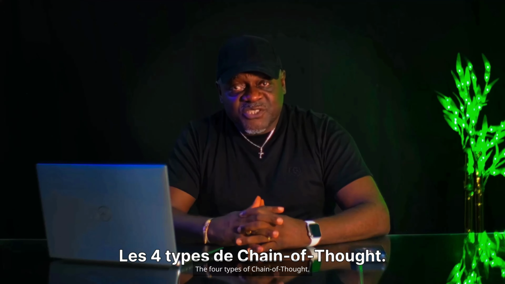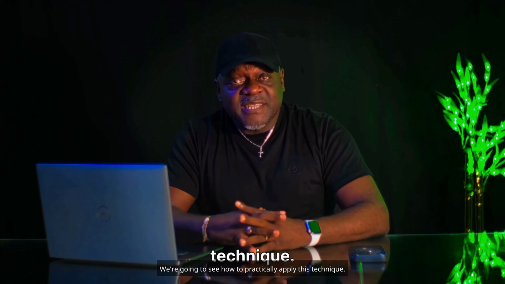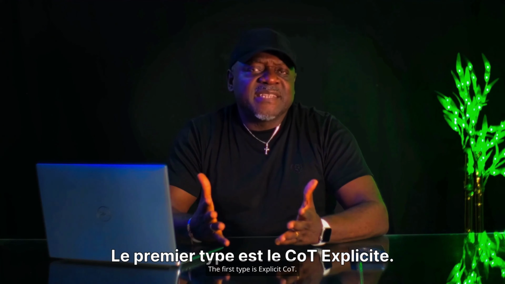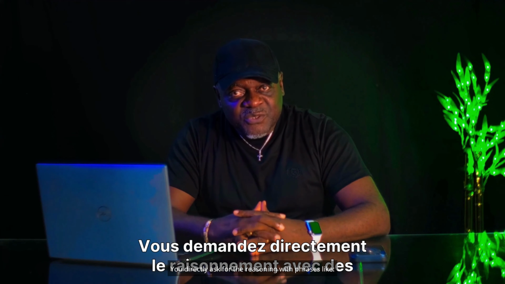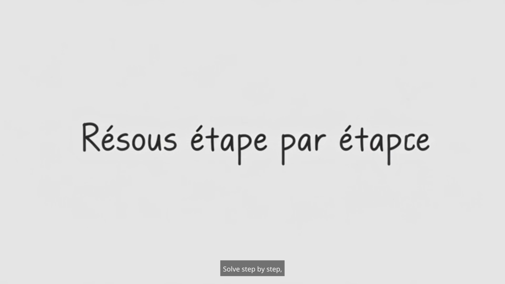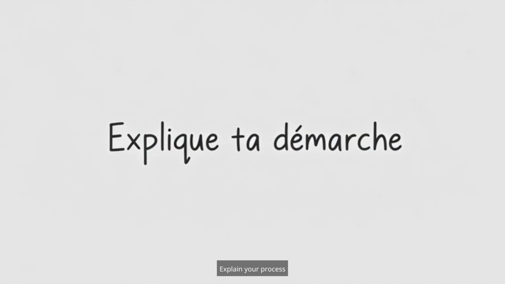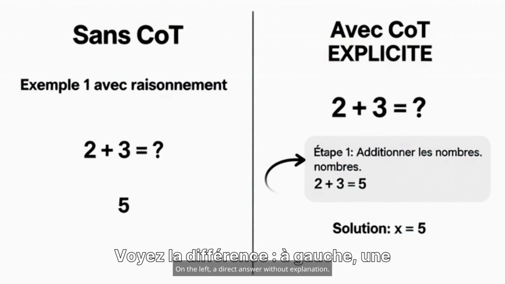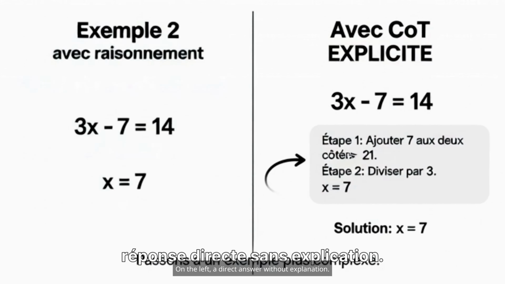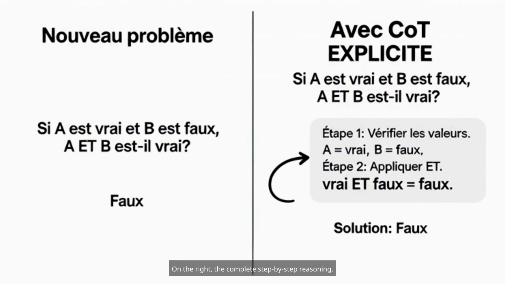The 4 types of chain of thought. We're going to see how to practically apply this technique. The first type is explicit COT. You directly ask for the reasoning with phrases like, solve step by step, show your reasoning, explain your process, or think out loud. See the difference? On the left, a direct answer without explanation. On the right, the complete step-by-step reasoning.